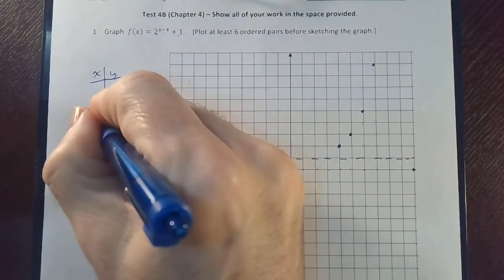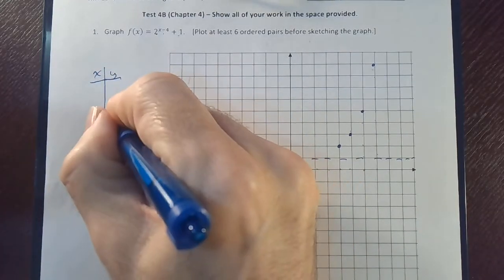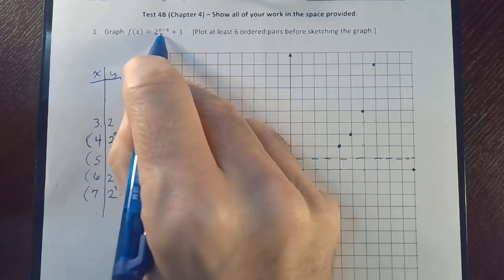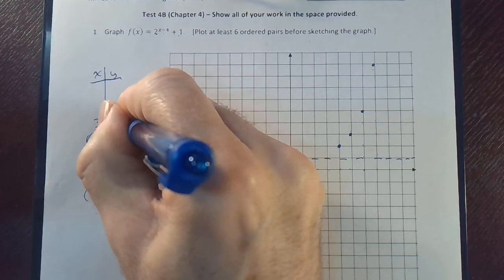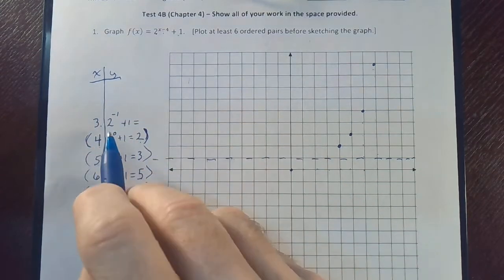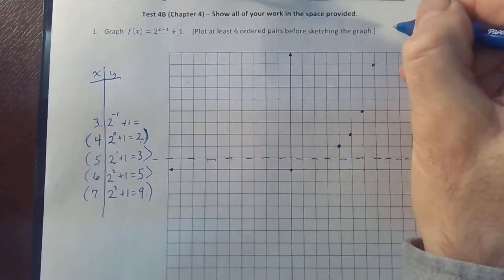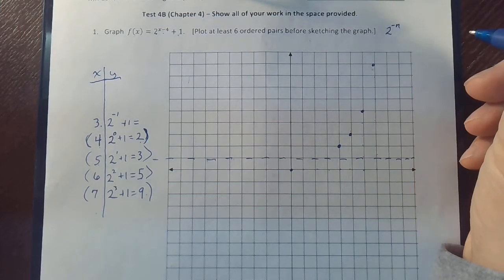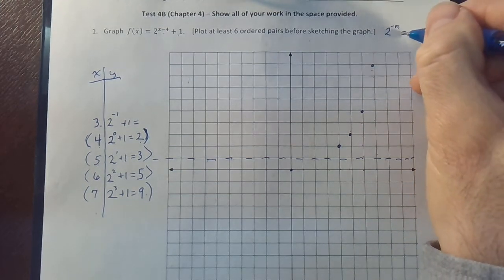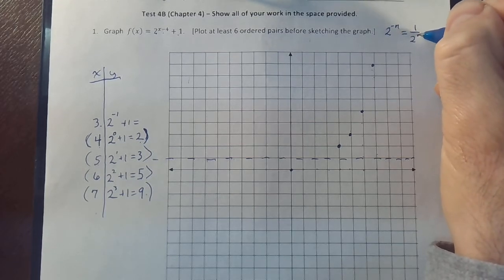So we've got to go backwards here. So let's go to 3, which would be 2 to the 3 minus 4, which is negative 1, plus 1. Okay, so maybe I should have reviewed this. Remember that anytime you have 2 to the negative n, that is equal to 1 over 2 to the positive n.